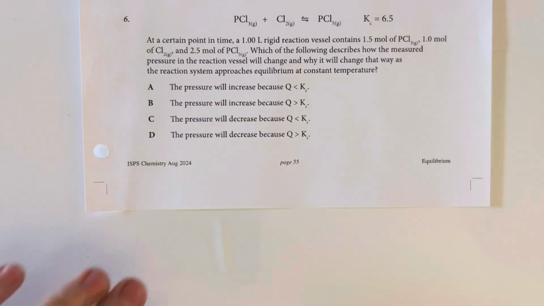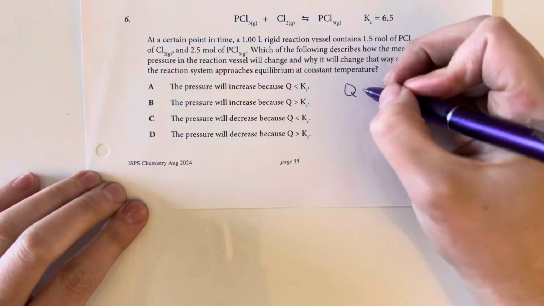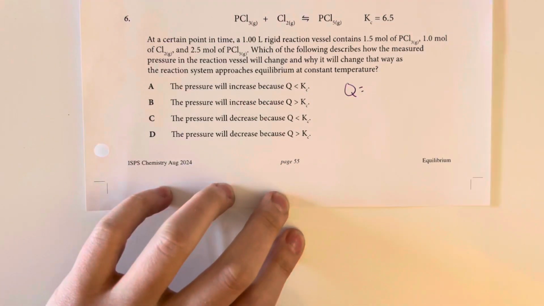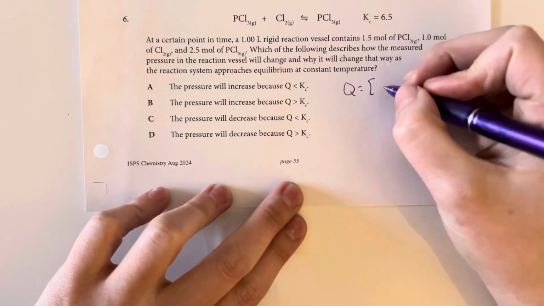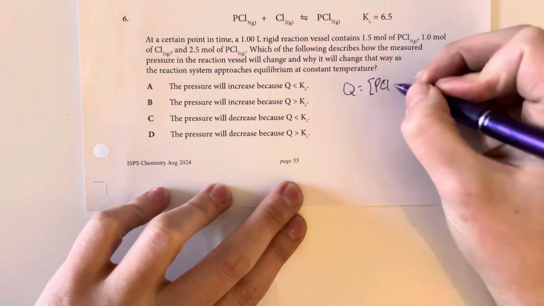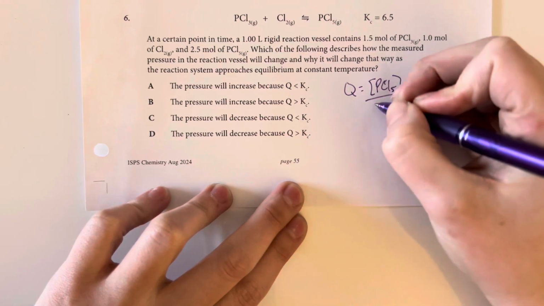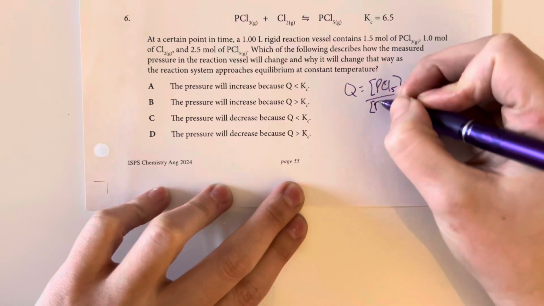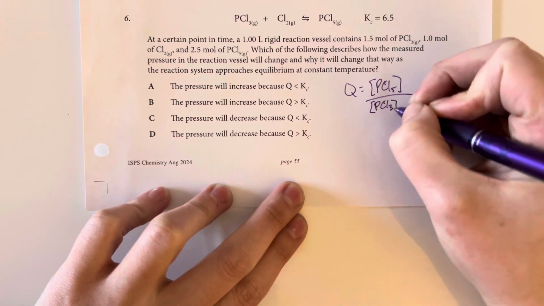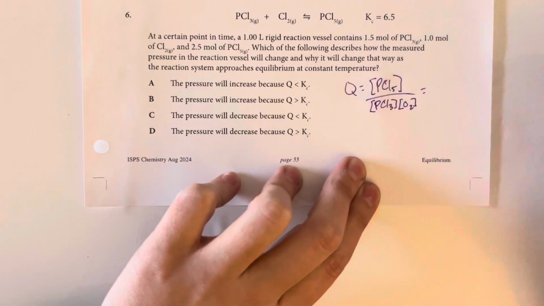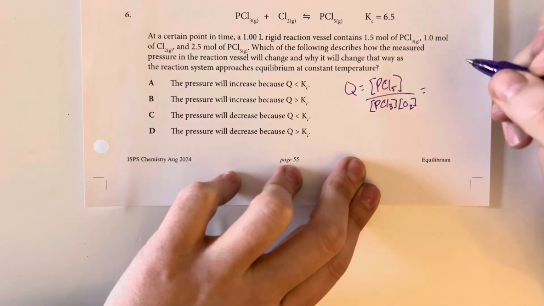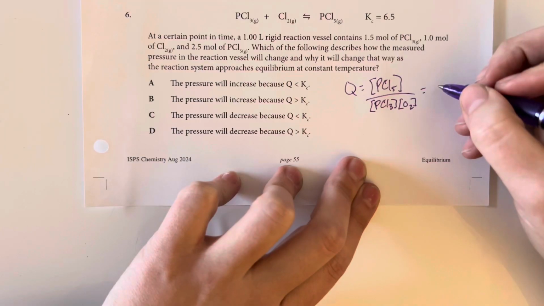So currently I was given Q values, and we just have the phosphorus pentachloride concentration divided by the concentration of the phosphorus trichloride and chlorine. No squaring or anything, since I don't have any coefficients there. And then I can just go ahead and plug everything in.